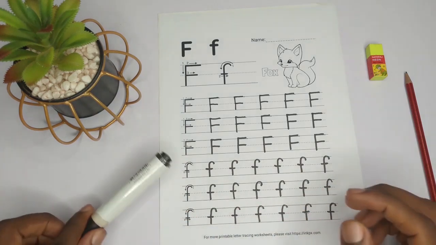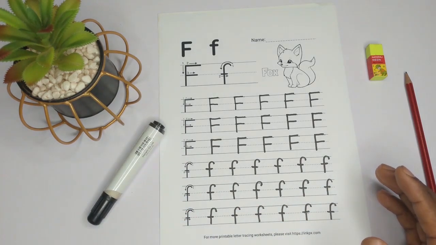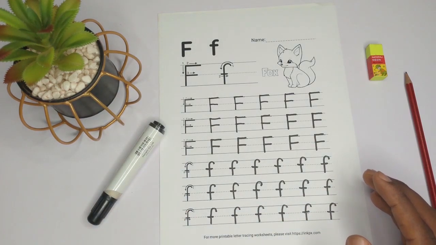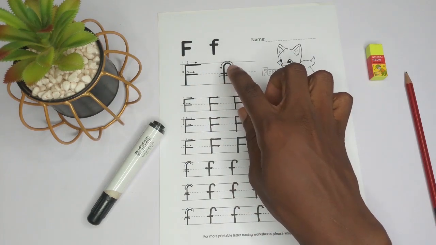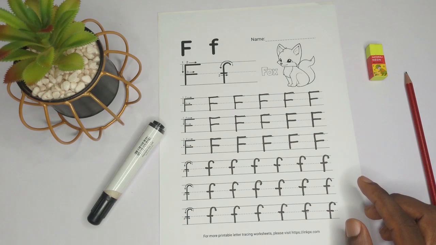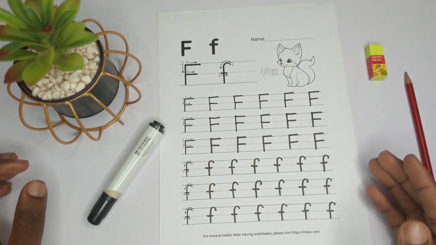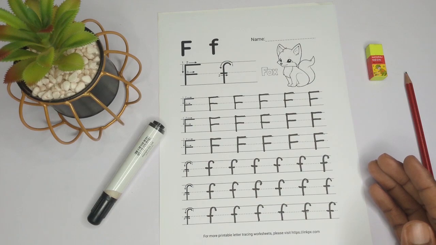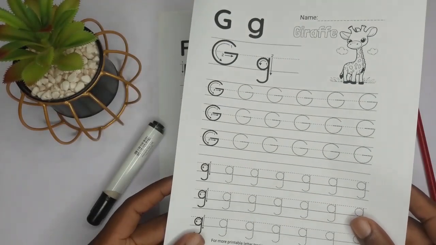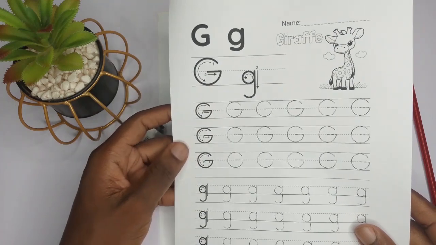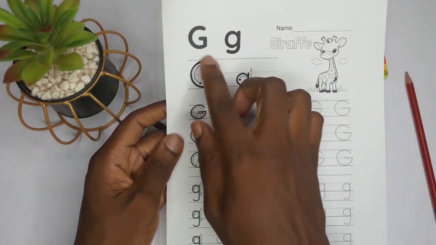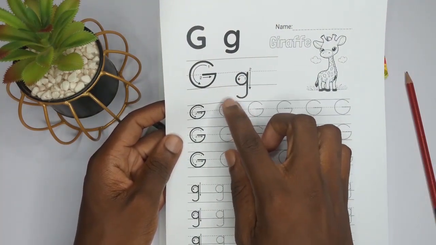Clap for yourselves. Now you know how to write the alphabet F in the English language, both the capital F and the small f. Now F stands for a lot of words like fox, fire, fireplace, and many more. Now in the next video, we'll be looking at the next English alphabet, which is G. So we'll practice how to write capital G and small g.